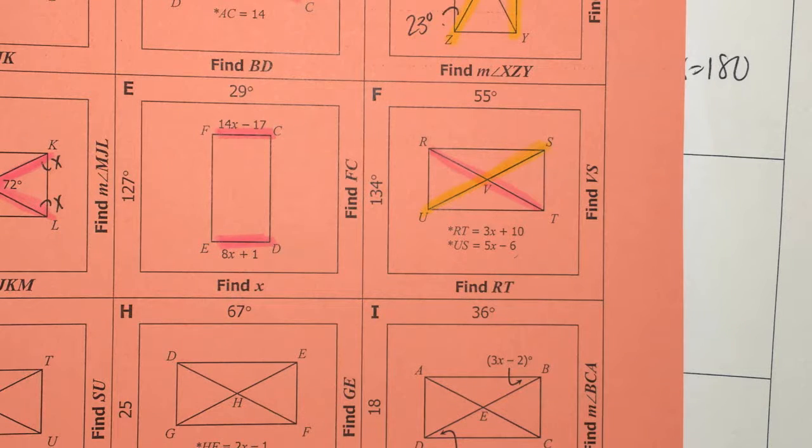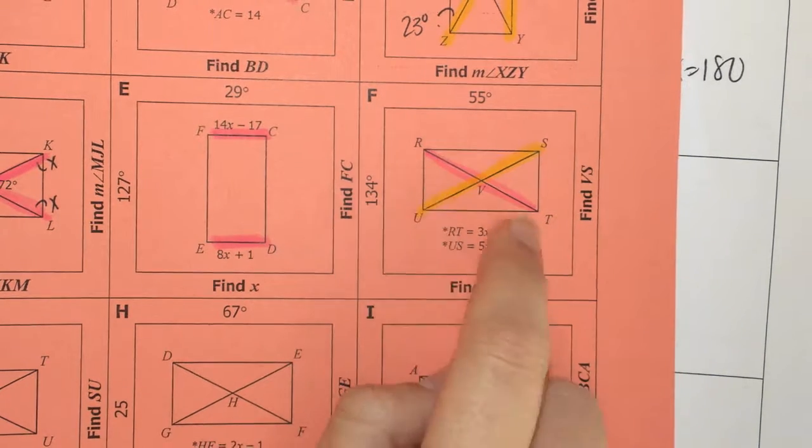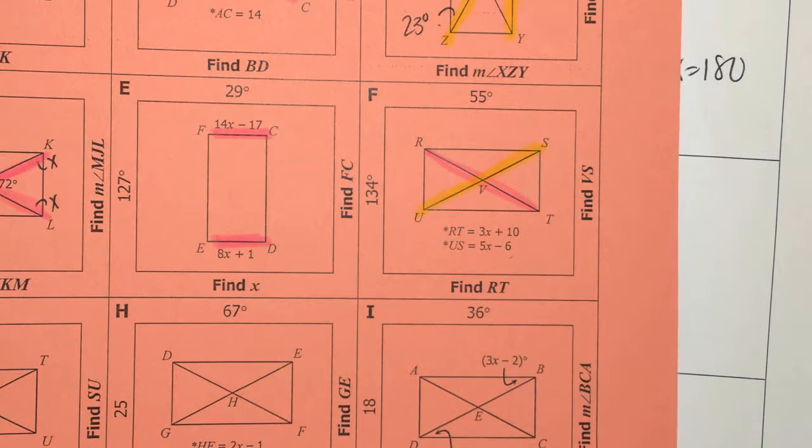Yeah. Okay. It kind of helped me when I was doing this. Like the ones I did do, it helped. Yeah? Because you're able to see it, right? And math is a very visual thing. Now, what do we know about RT and US? So what would you do with those two links? Fantastic.